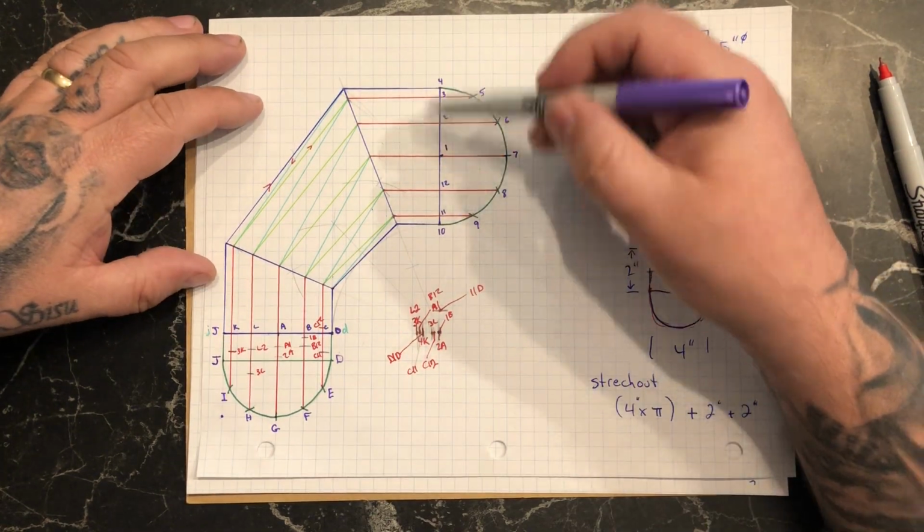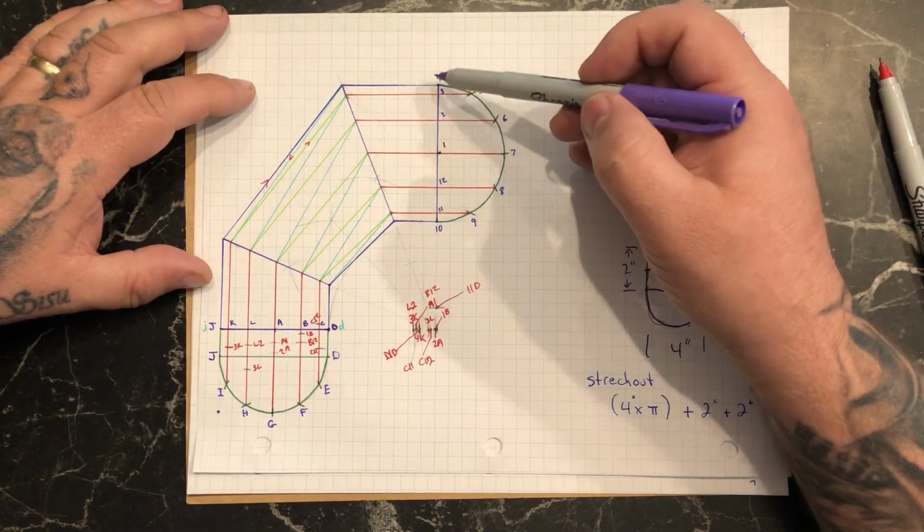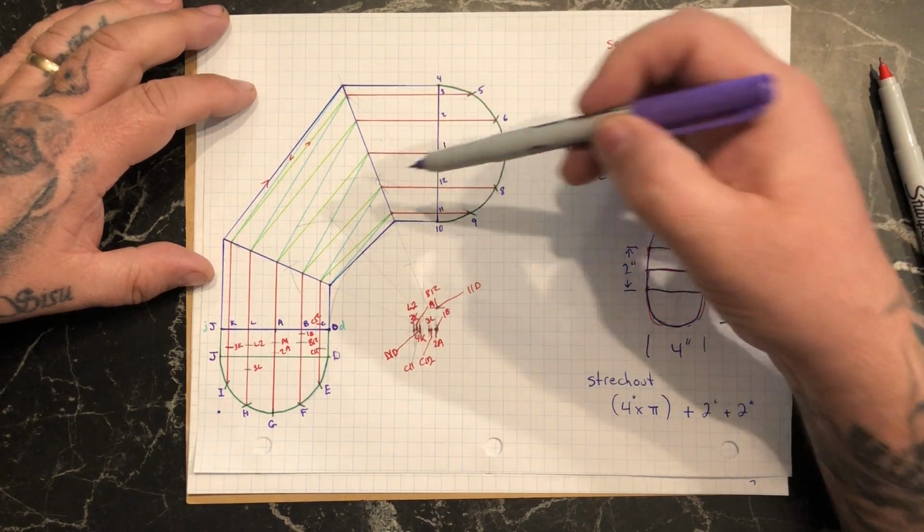Okay, so now the round part is all done. We've gone all the way around to get from 4 all the way to 10, so that part's done.